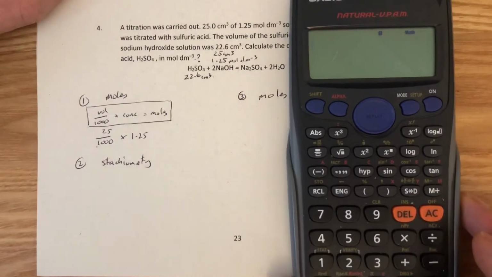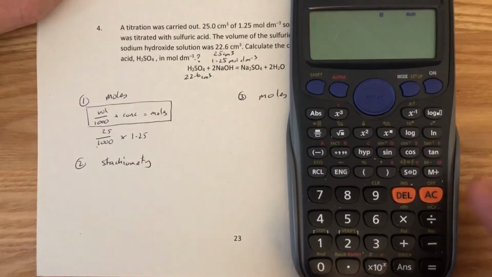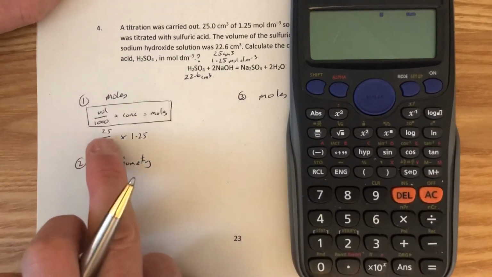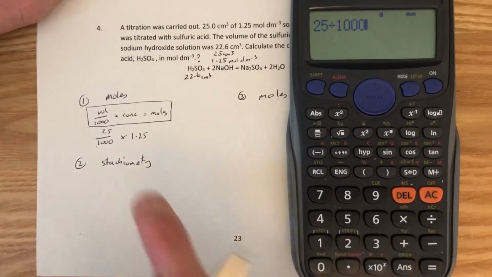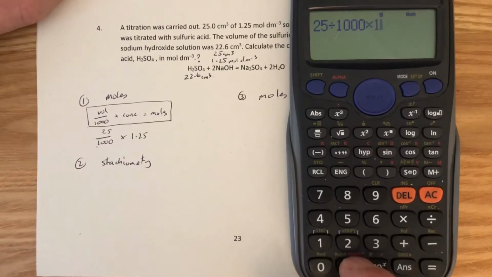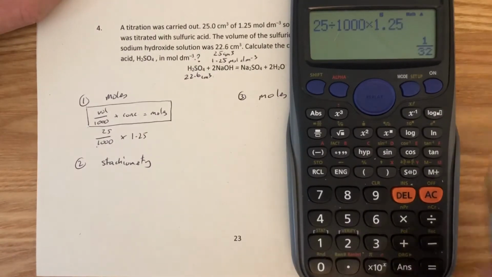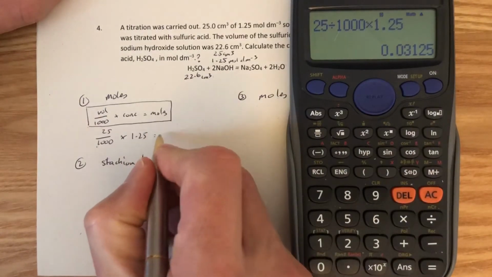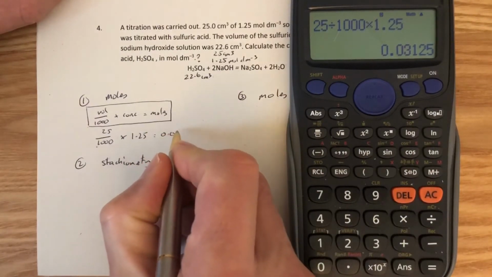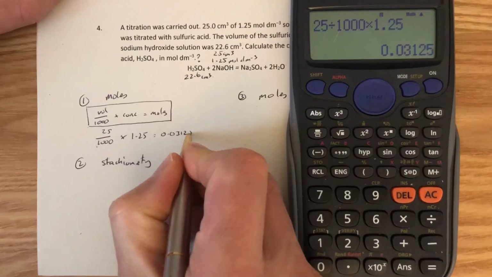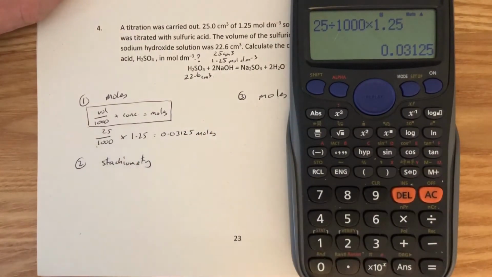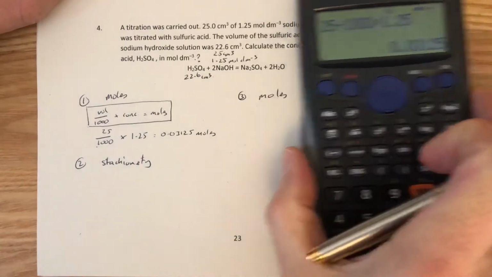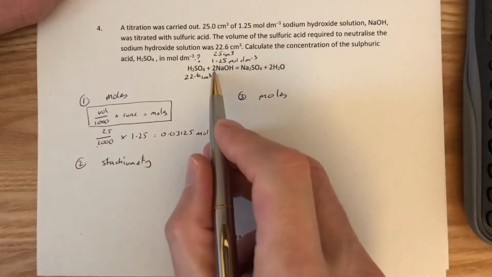So let's put that into the calculator here. So 25 divided by 1,000 multiplied by 1.25. Let's put into a decimal. 0.03125 moles. Now remember, do not round in the middle of a calculation. Right. So we've now found we've got the moles of this.